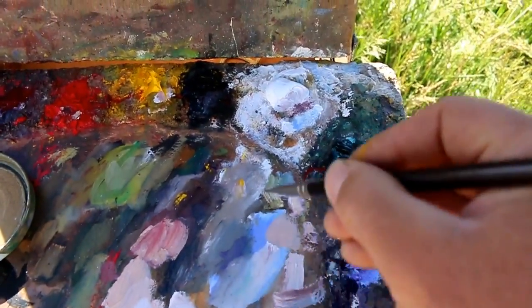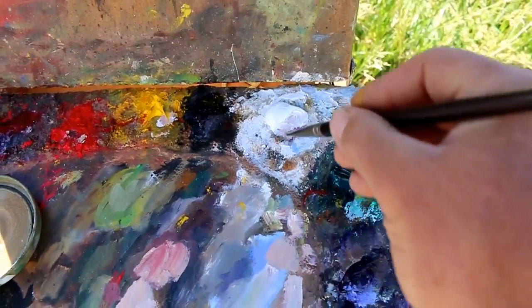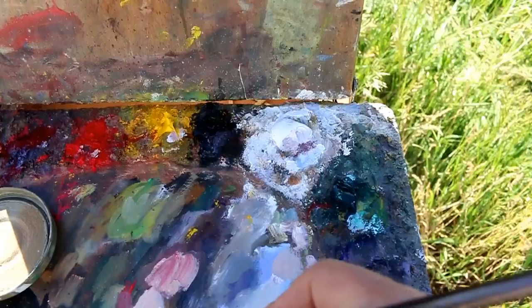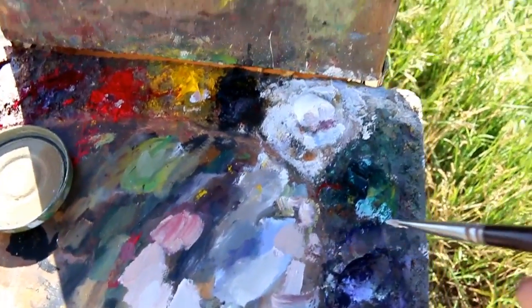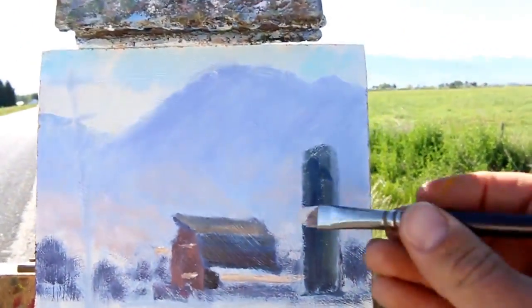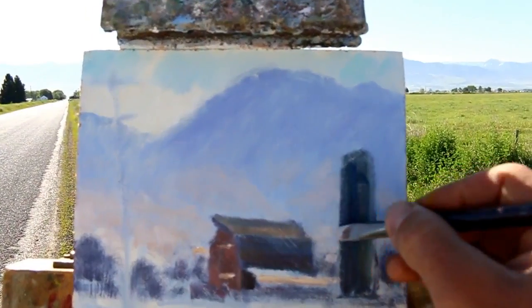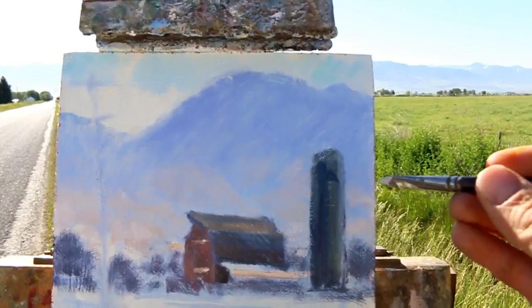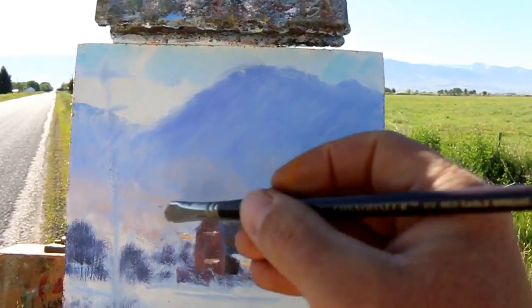up there. I know that those fields up there on the foothills are green, but I can't let my mind take over. I've got to let my eyes be in charge. I paint what I see, not what I think I know about that scene.